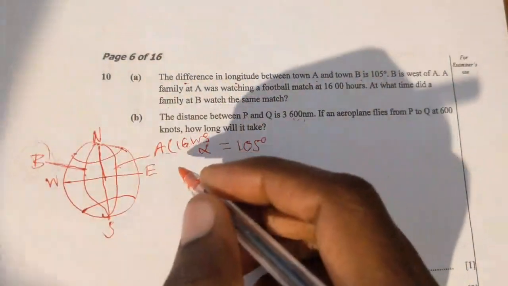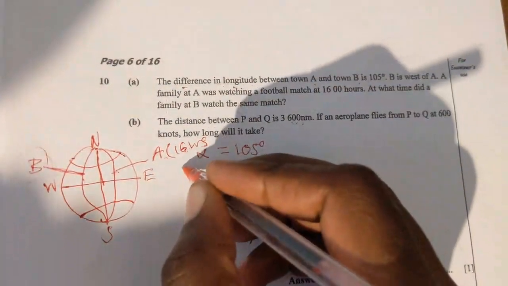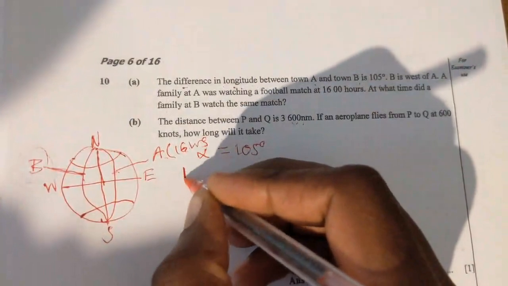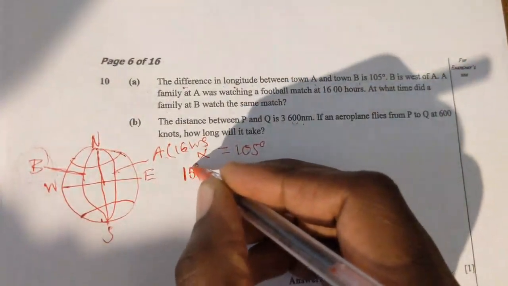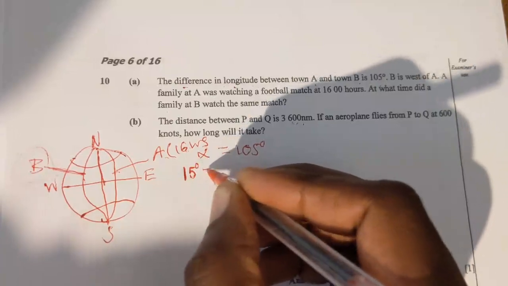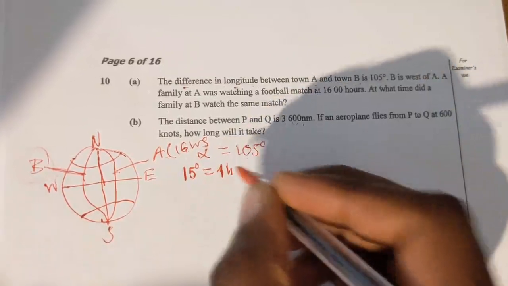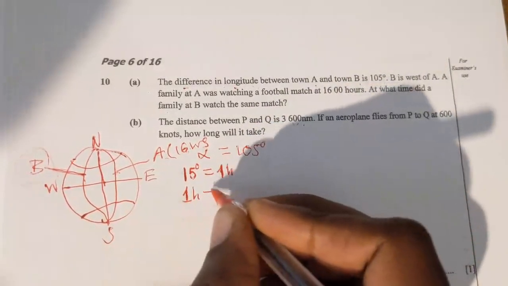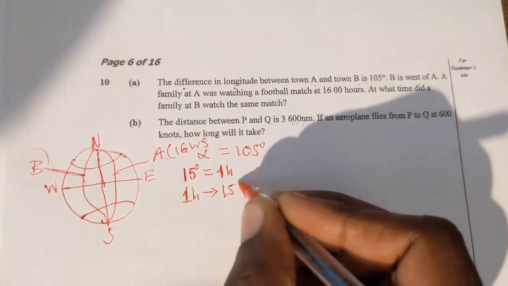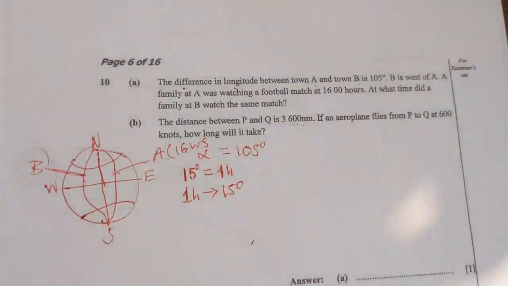So you need to know that 15 degrees, this is what you need to know. They will not give you, but you need to know that 15 degrees is equal to 1 hour, or just the same, 1 hour is equal to 15 degrees.